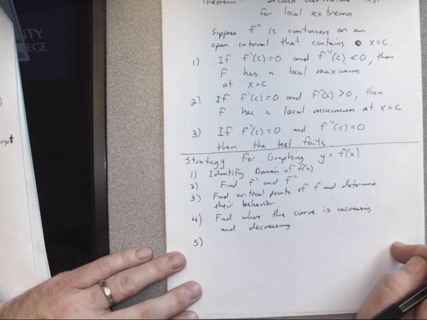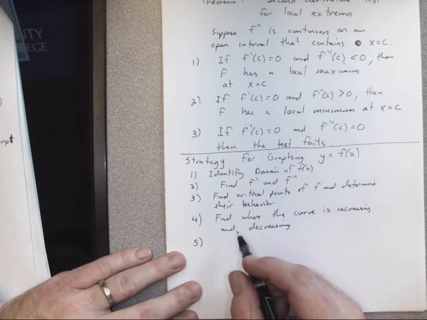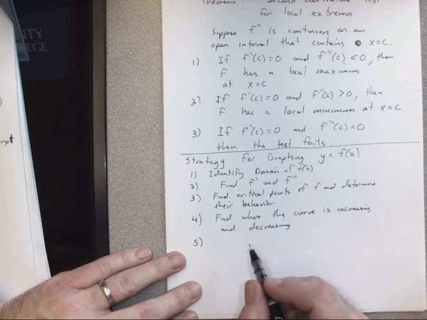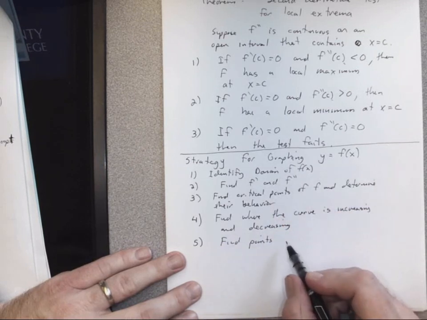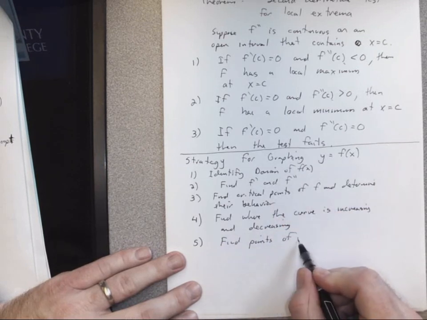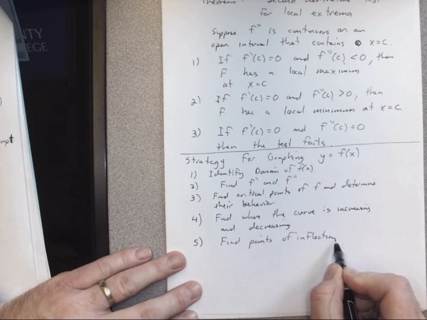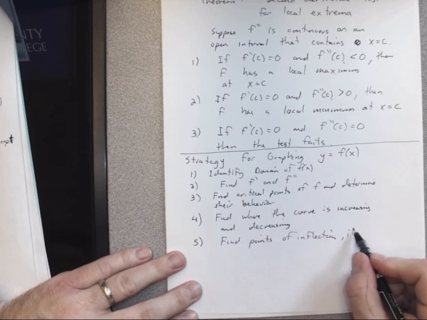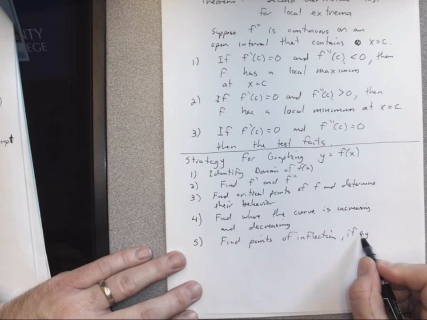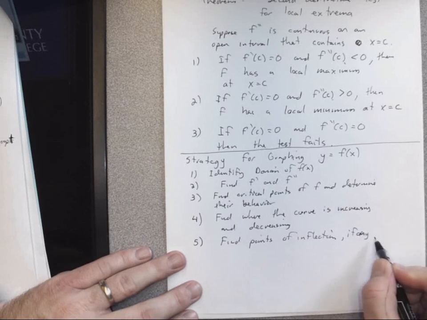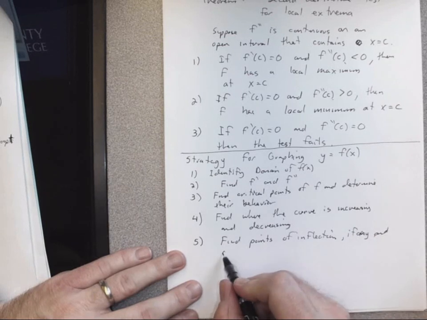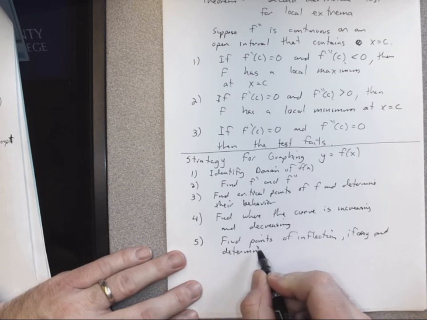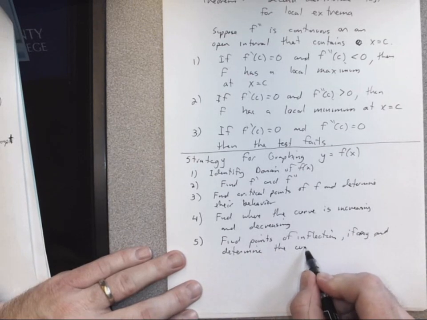5, so we're going to cut our intervals just like we did in the third section. We're going to find the points of inflection. So this is where the f double prime is equal to 0, if any, and determine concavity.